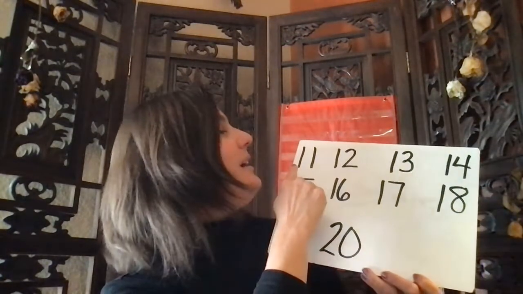Hi, kindergartners. When we are counting forward, we start at any number and the numbers get higher or bigger as we increase. When we are counting backwards, the numbers get smaller. So I wanted to start counting at 11 and go all the way up to 20, and I'm going to show that to you on my slate.